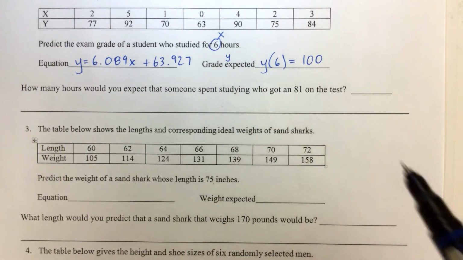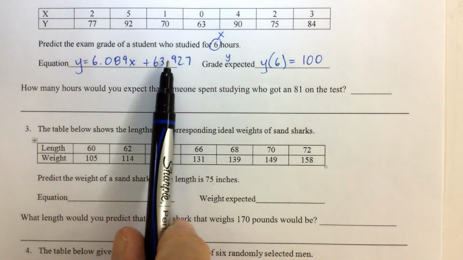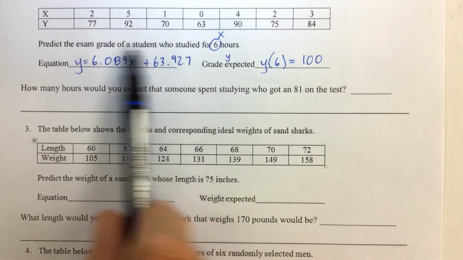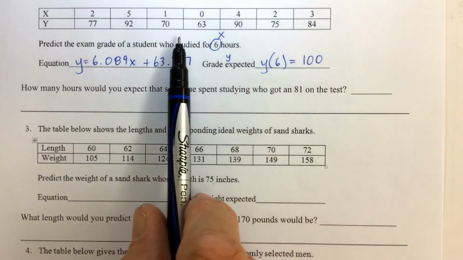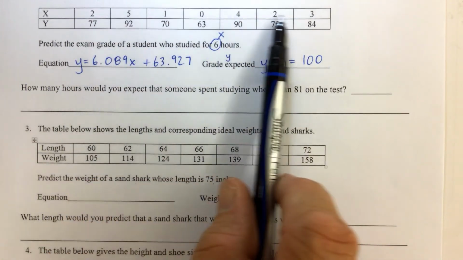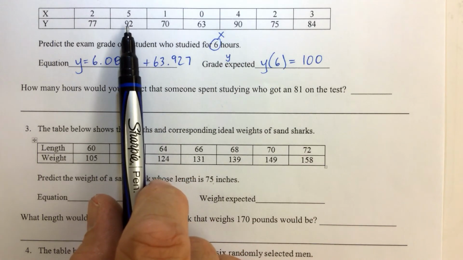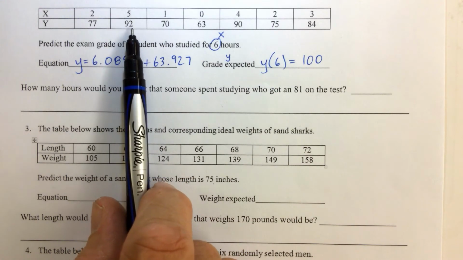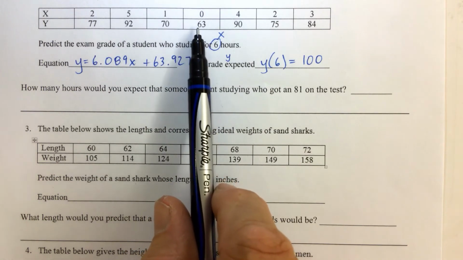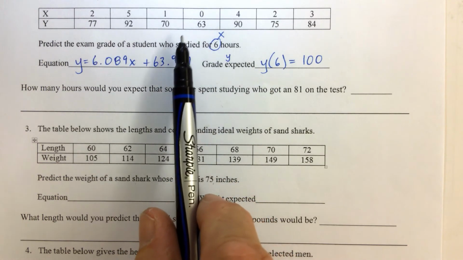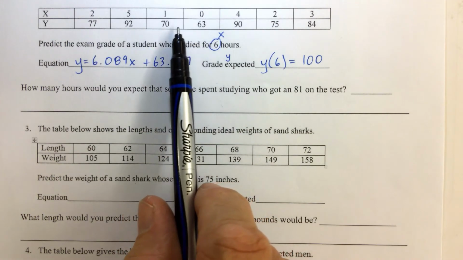But keep in mind, the line of best fit is always best to approximate the numbers when they're close to the data that's given. So 6 is a bigger number than we're given here. Study 5 hours, you get almost 100%, you get 92. And if you study for 0 hours, you're going to get like a D- on the test. Or at least that's what this person did.